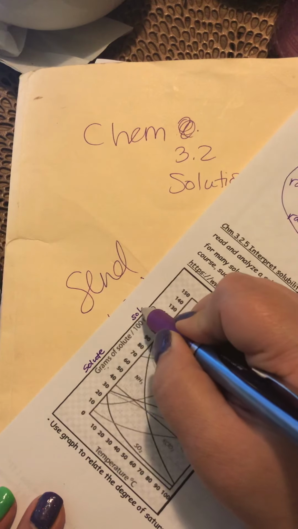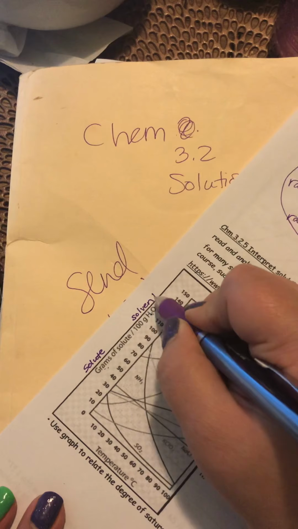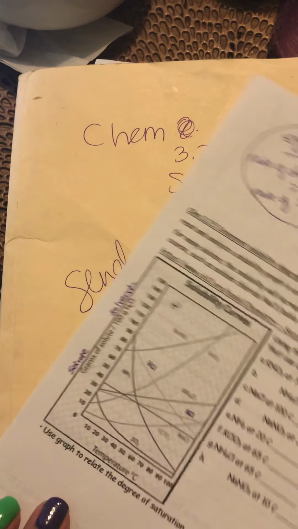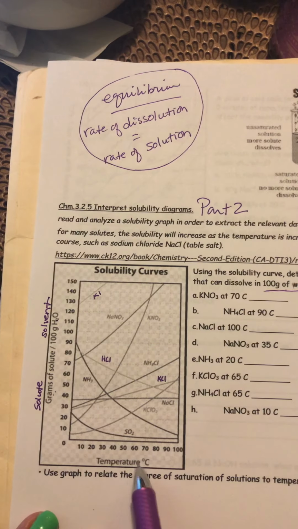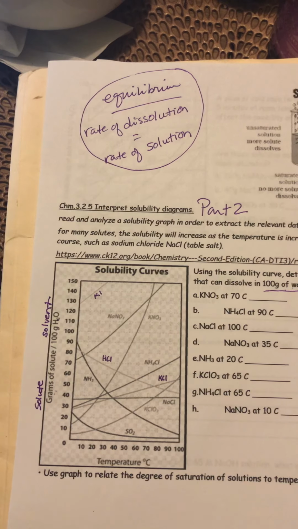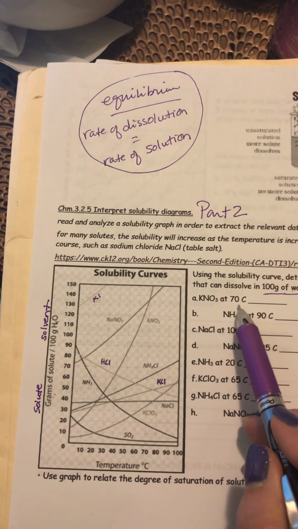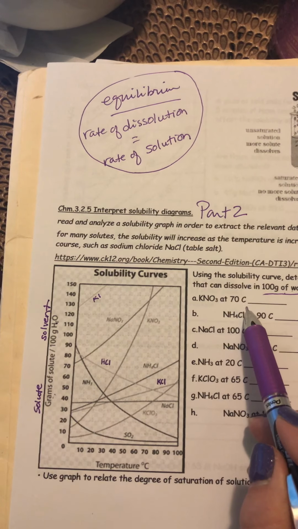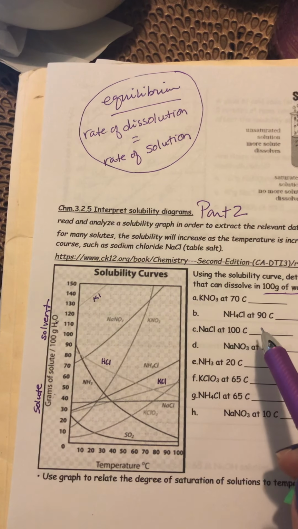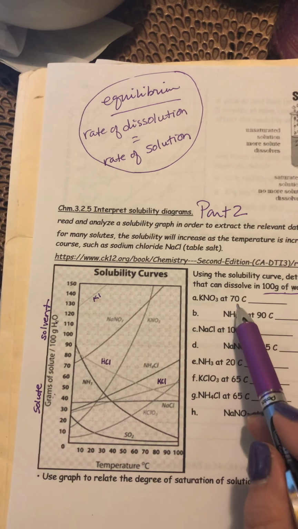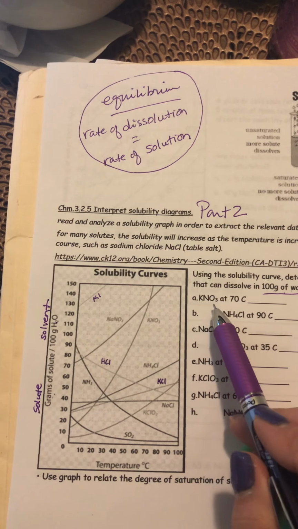Okay. All right, and then what do we have at the bottom? We have temperature going across the bottom. Okay. So right now we're just going to find out how many grams of KNO3 at 70 degrees Celsius. How much solute will dissolve at that temperature with this compound?